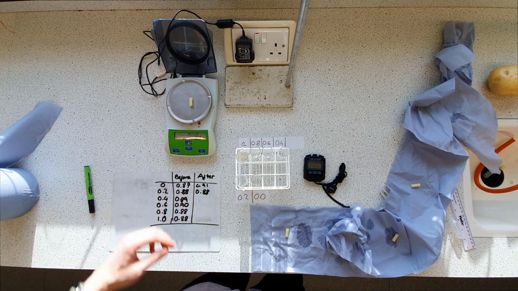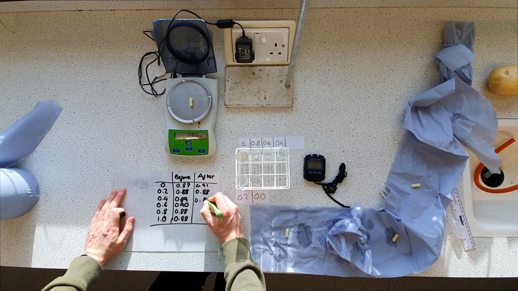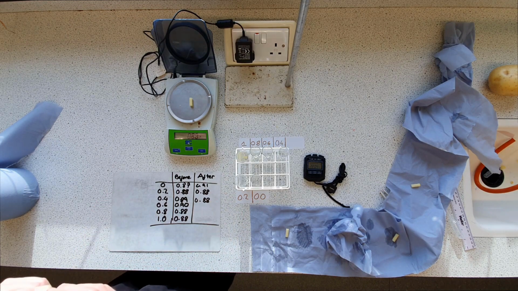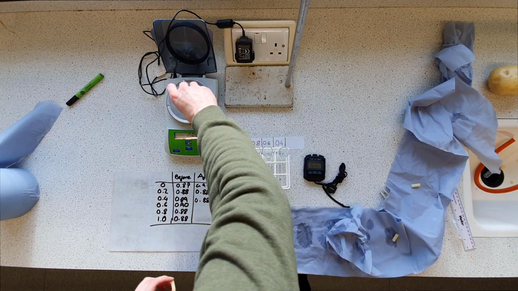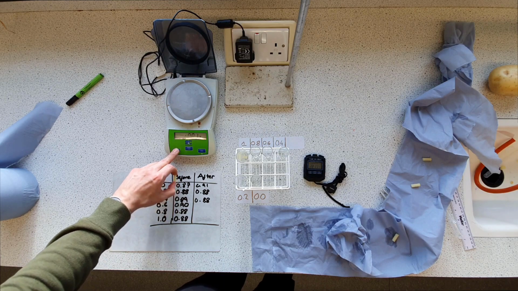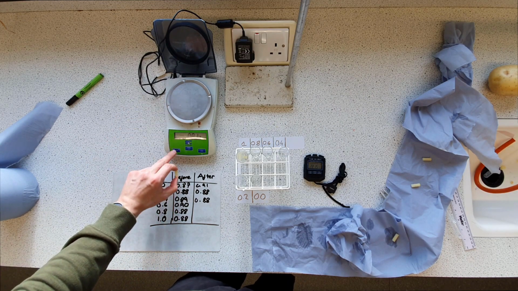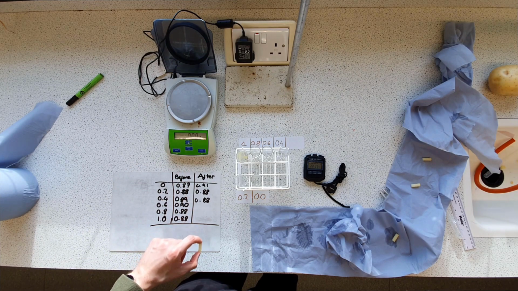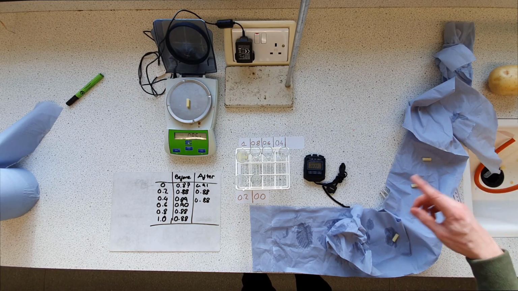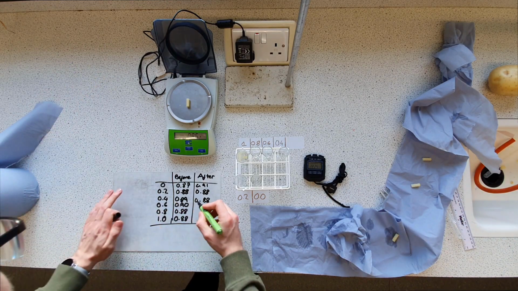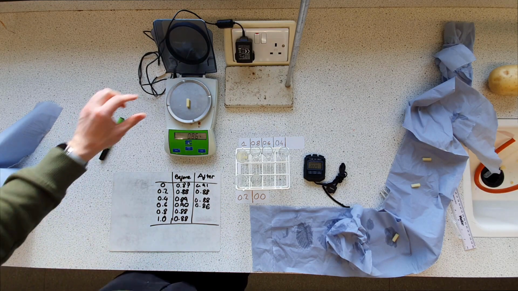Right, 0.4, 0.88. 0.6 molarity. Come on, go back to 0. 0.86, if I get my pen. We can see that trend is starting to reverse now.